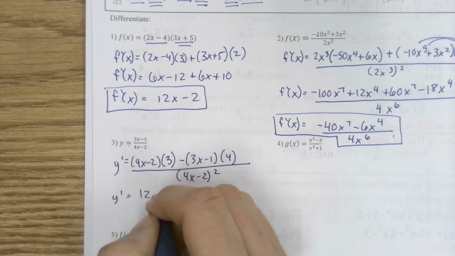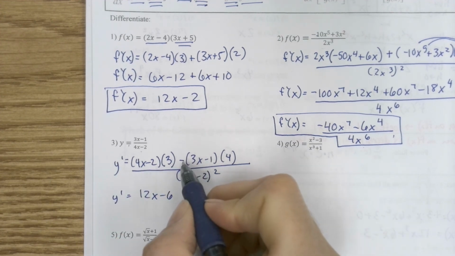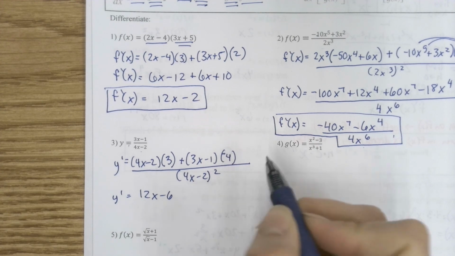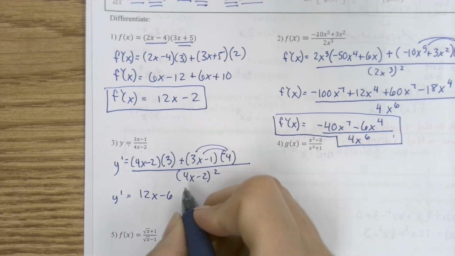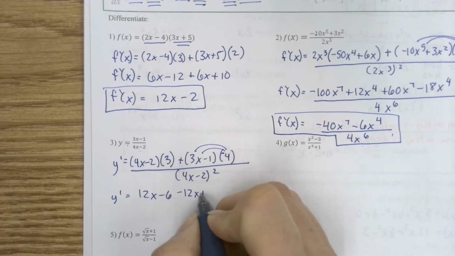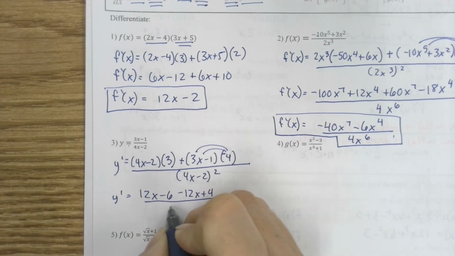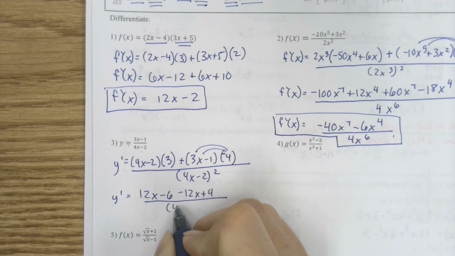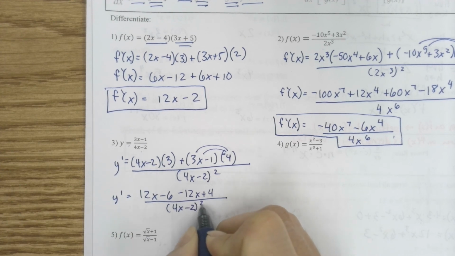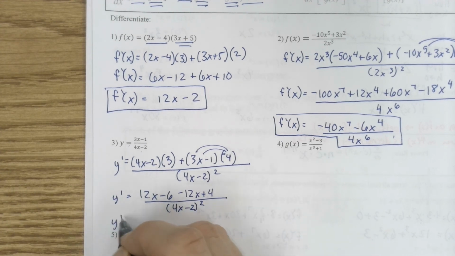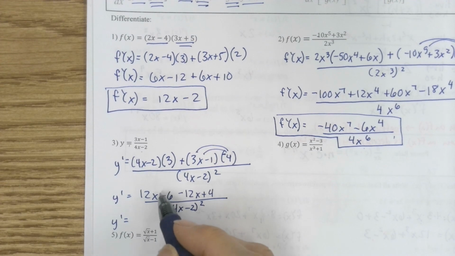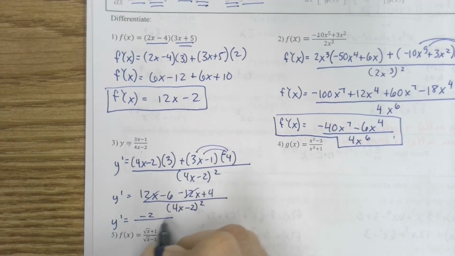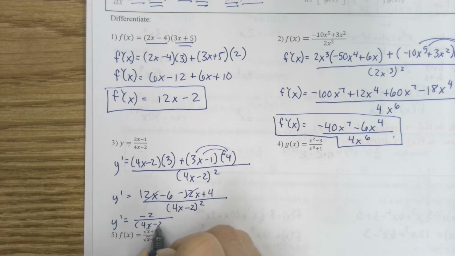So 12x minus 6. I'm going to take this negative and apply it to the 4, and then distribute my negative 4. So minus 12x plus 4 all over. And there is no need to expand this out. You can keep this in a nice factored form. So one more step to clean this up. 12x minus 12x cancels. Negative 6 plus 4 is negative 2 over 4x minus 2 quantity squared.